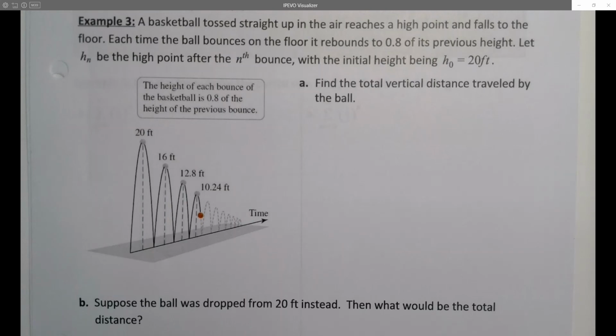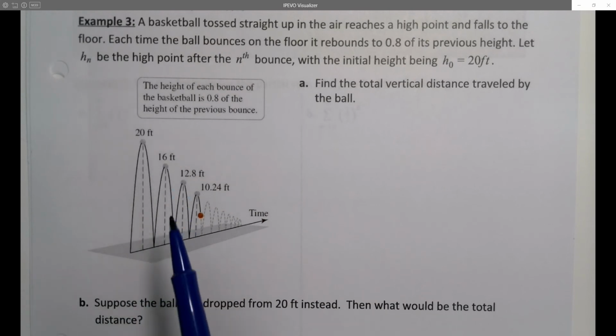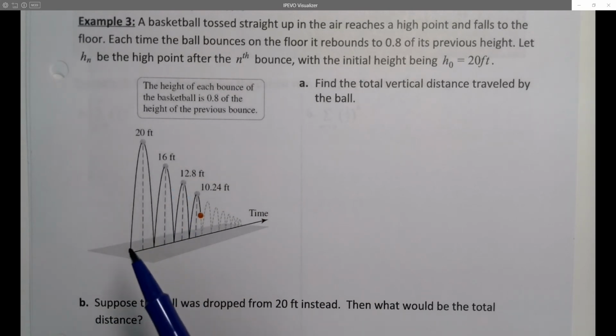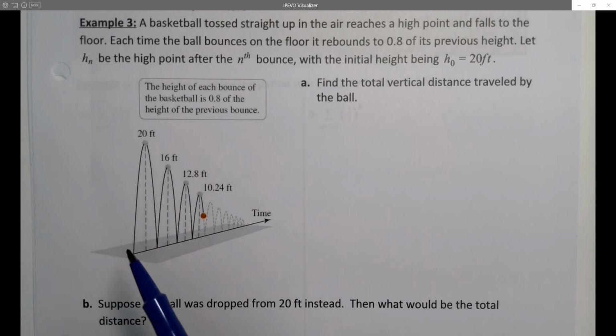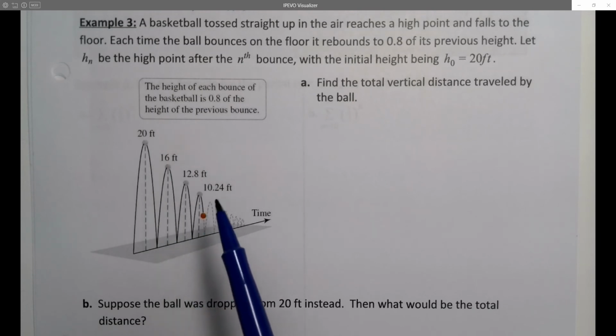In this example, we want to use the idea of a geometric series to model a physics problem for us. So we have a basketball that's tossed straight up in the air, and you can see a model for how this is. Of course, they're assuming the person is throwing from the ground, which is not entirely accurate, but it falls to the floor. So it goes up and falls down to the floor. And every time it rebounds to 0.8 of its previous height.